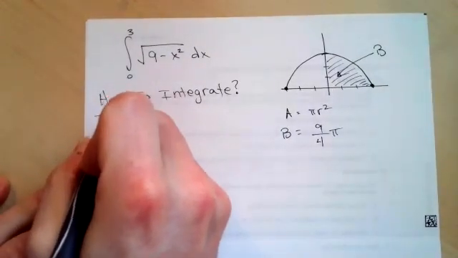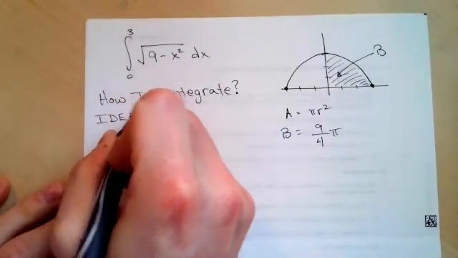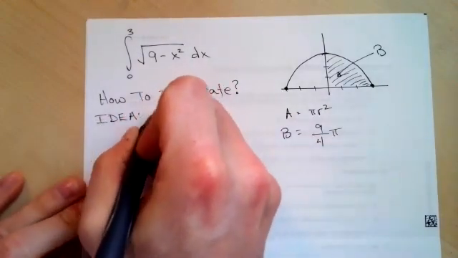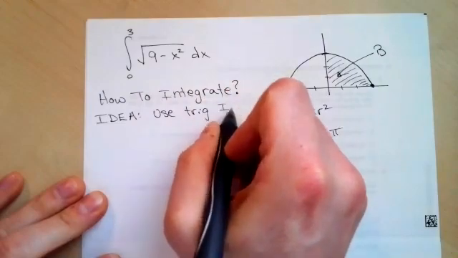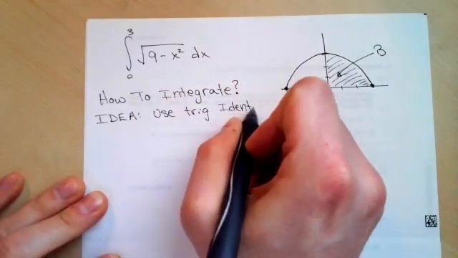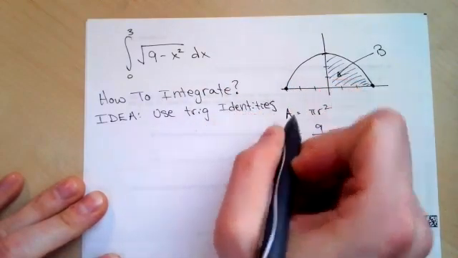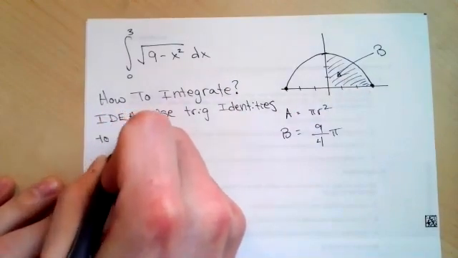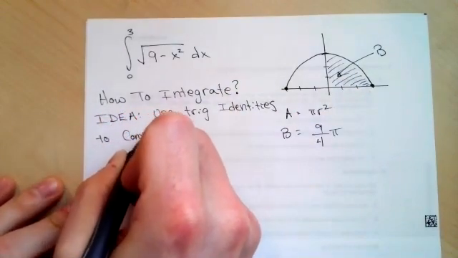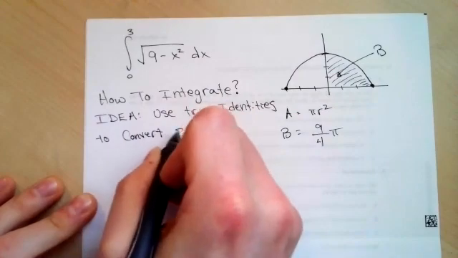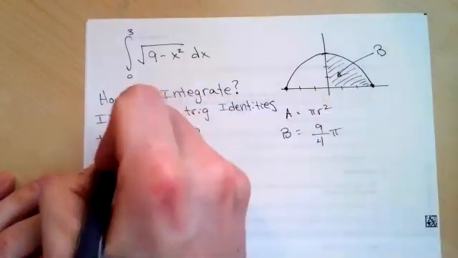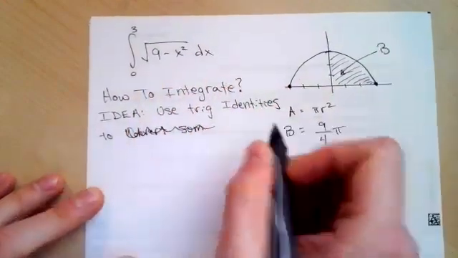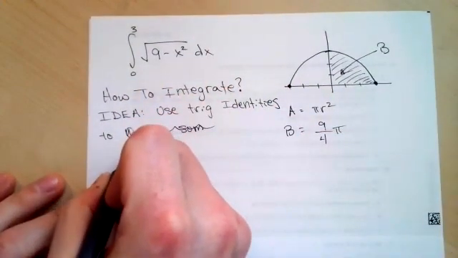And our idea is to use trig identities to convert the sum. Here, we don't really want to convert. Let's say to get rid of the sum.